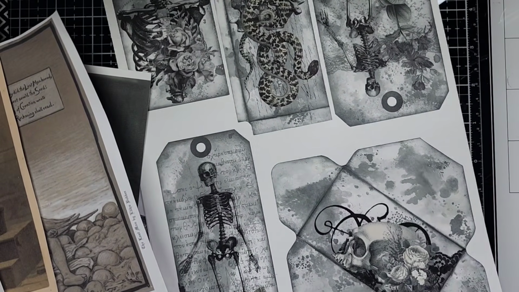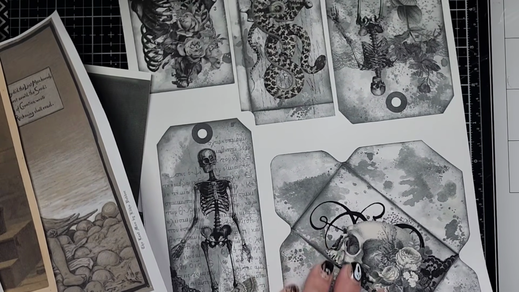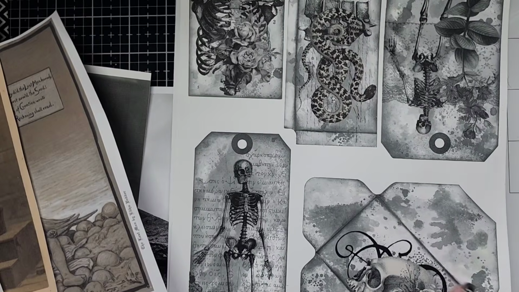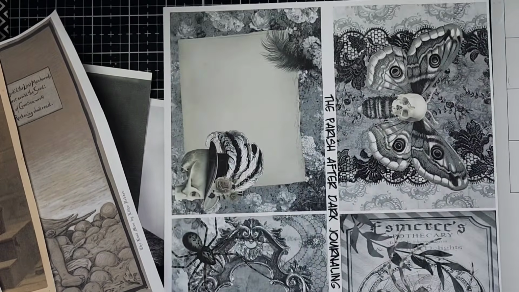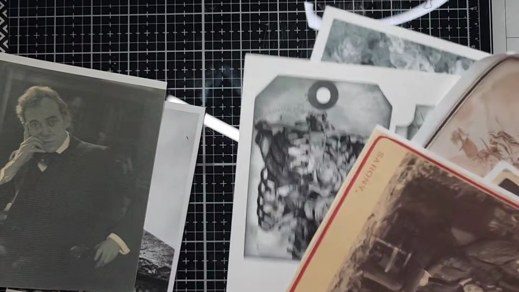And then I grabbed this for ephemera cluster reasons. This is from the Perish After Dark kit, which I have not used in a very long time, so I was happy to drag that up. And so is this. So I thought those would be useful there. Those are the printed bits that I gathered.